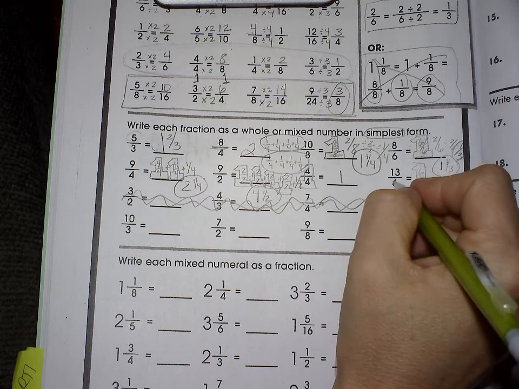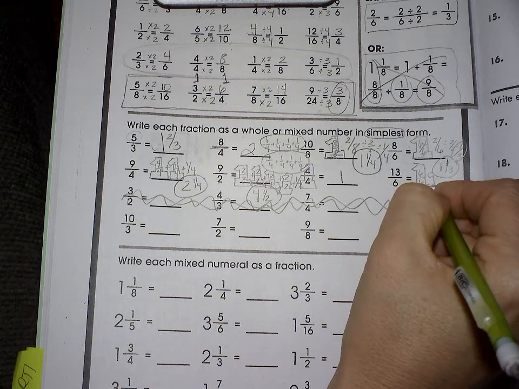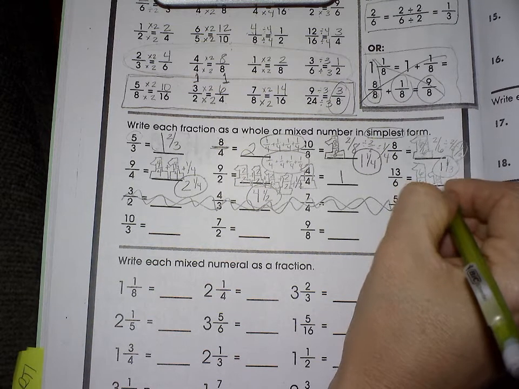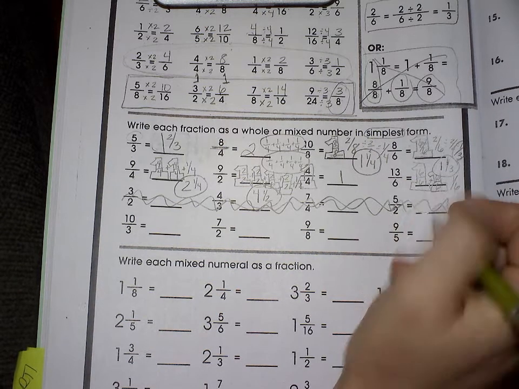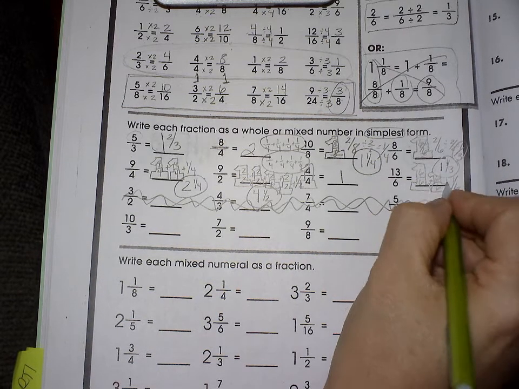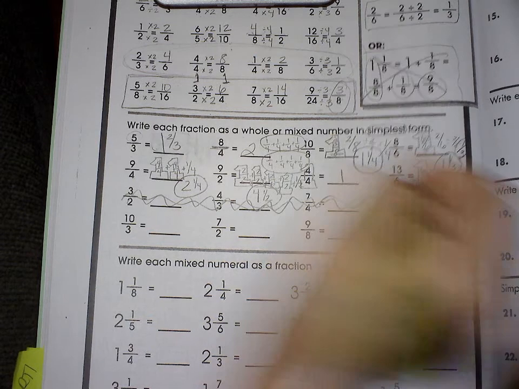And now I have how many left over? 13 minus 6. I have 7 left over. Ooh, so I can fit another whole one. 6/6 plus 6/6 is 12/6, and I have 1 left over. So I have 1 whole plus another whole plus a 6. So 2 and 1/6.